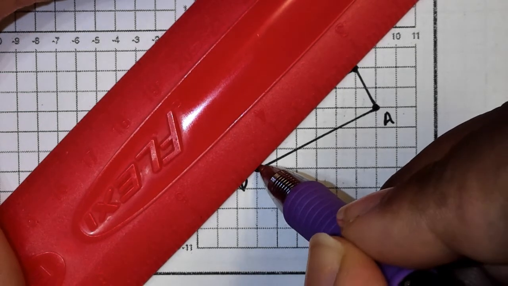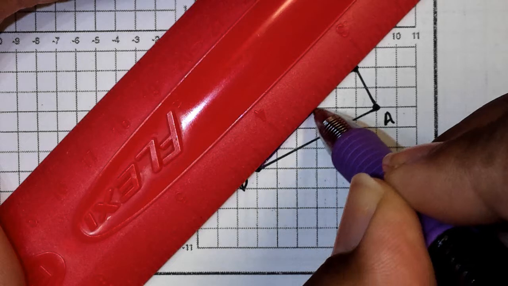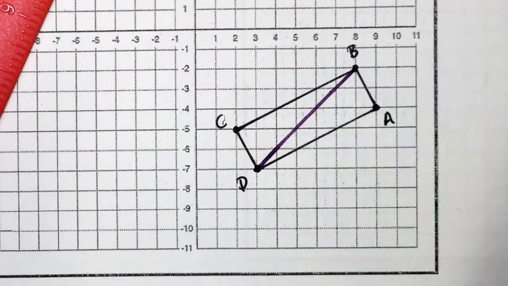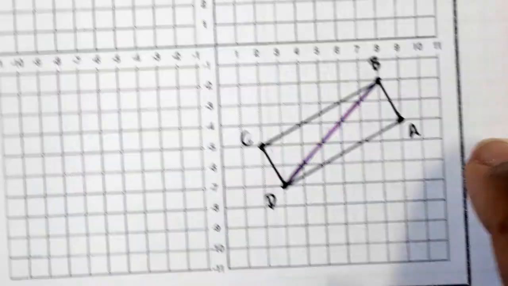So I'm going to put diagonals in. You have to put your own diagonals in, obviously. From A to C and B to D.